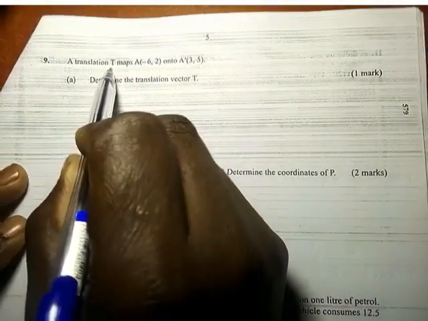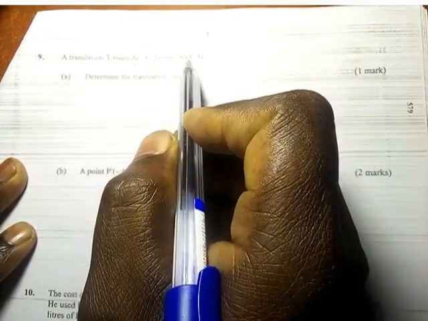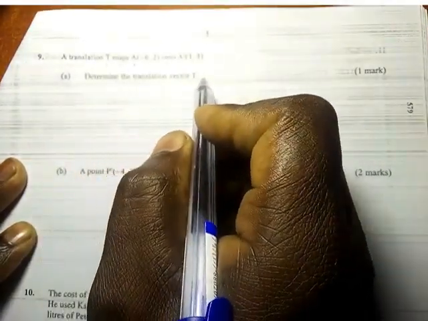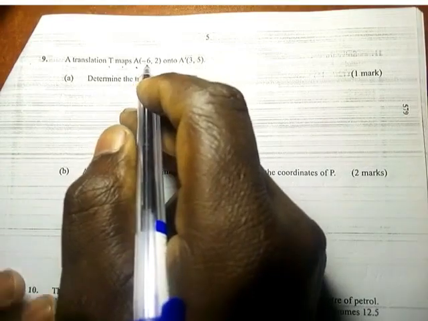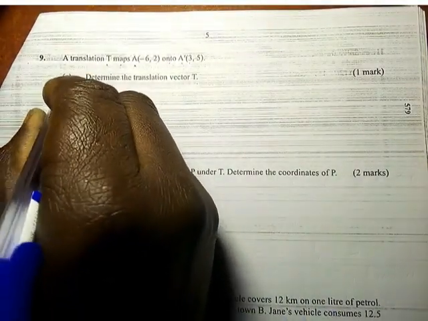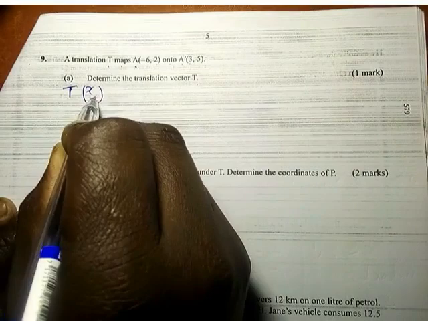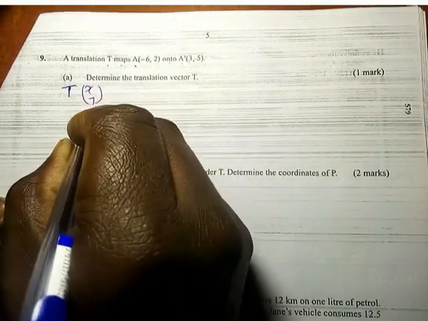A translation T maps A (-6, 2) onto A prime (3, 5). Determine the translation vector. Translation vector, that is from the last topic. Please go and look at it a little. Translation is just an addition. So let the translation T be (x, y).